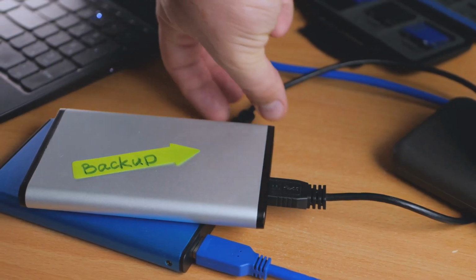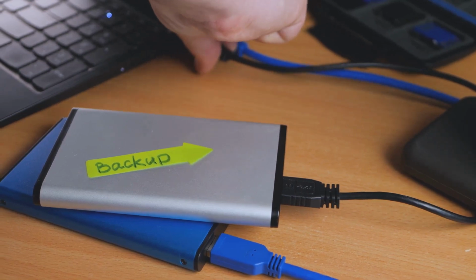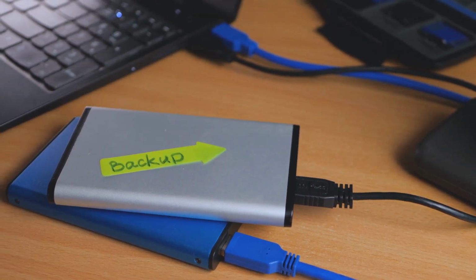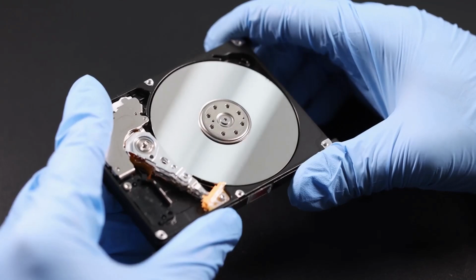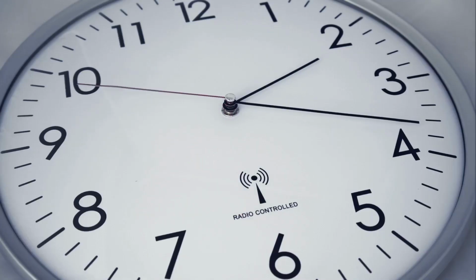Deleted files are not immediately erased from your hard drive. They are simply marked as available space. This means that the data is still there, but it can be overwritten by new data at any time. Think of it like a race against time. The longer you wait, the higher the chance that your deleted files will be permanently lost.